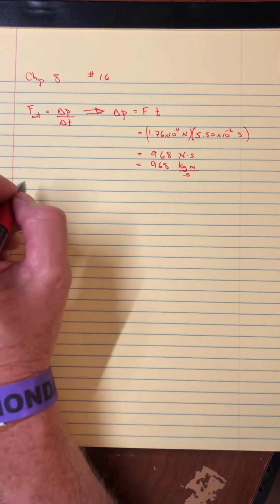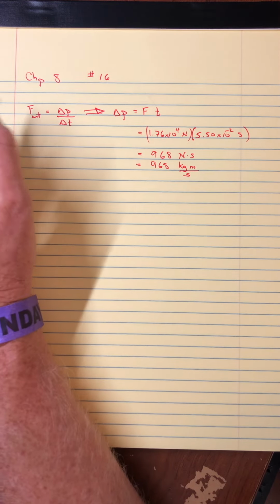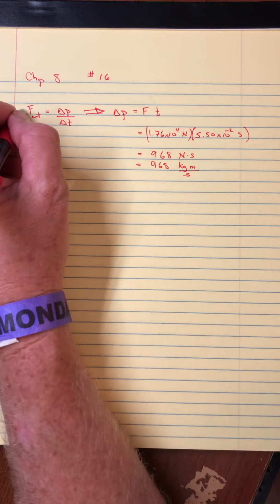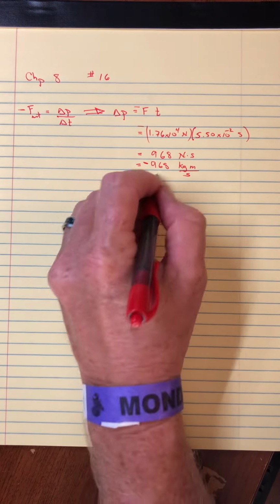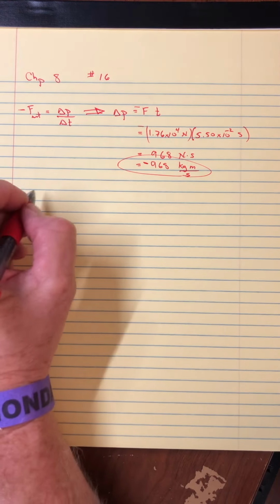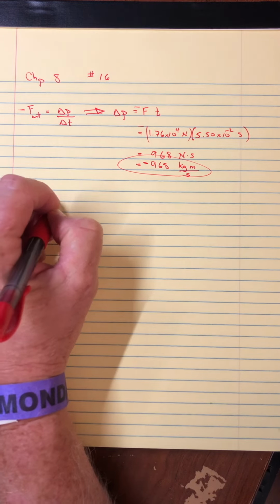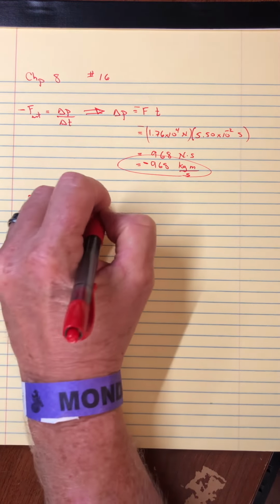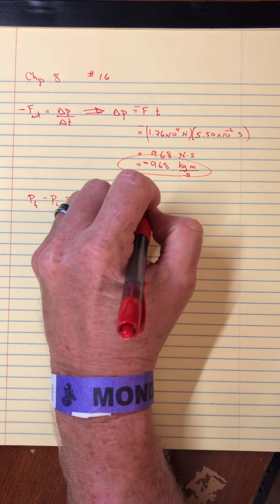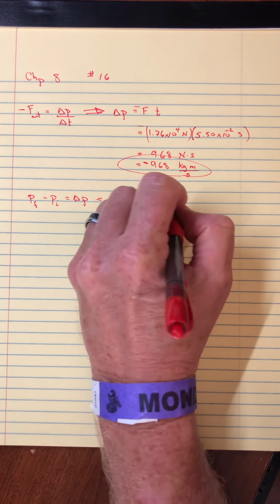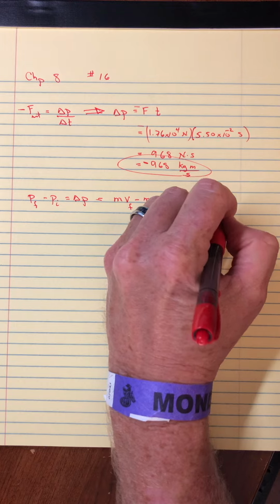Now, the change in momentum would be something like this. And maybe I should be careful here, because this force was in the negative direction. This would be a negative change in momentum, a loss in momentum. So if you say that a change in momentum looks like this, a final minus initial, we would then have mv final minus mv initial equals this negative 968 kilogram meters per second.